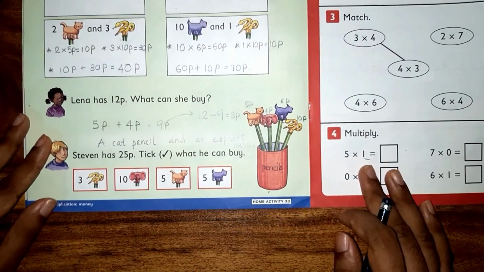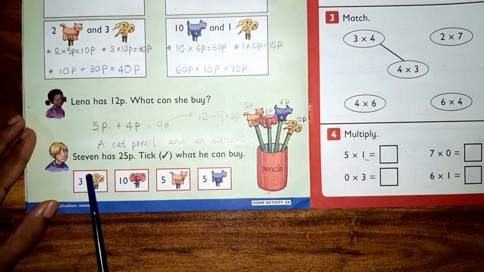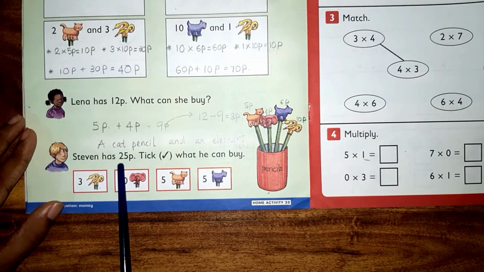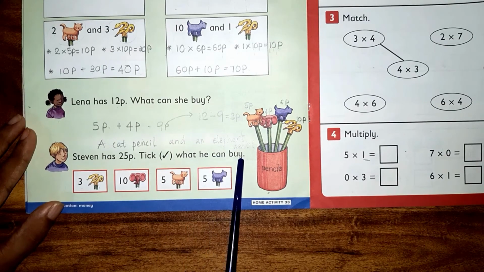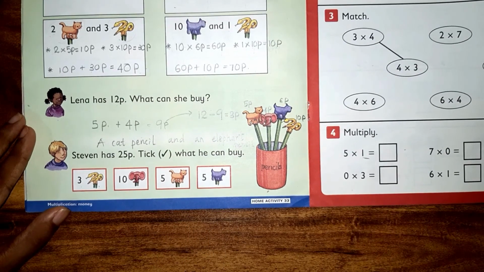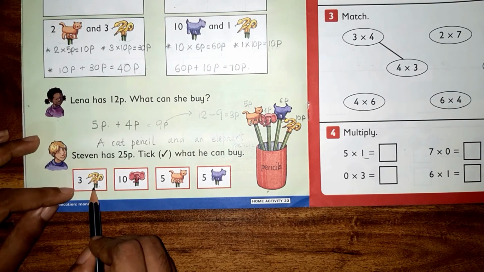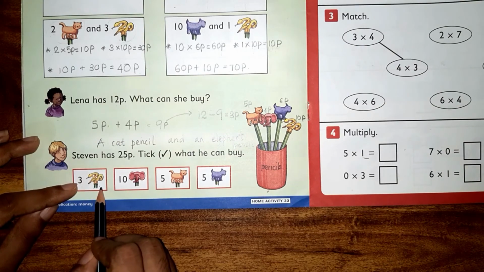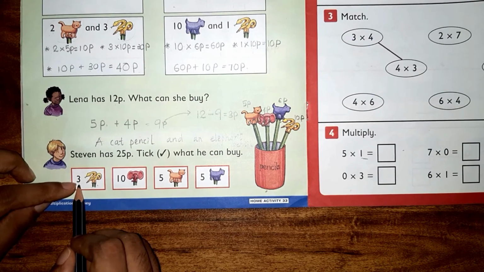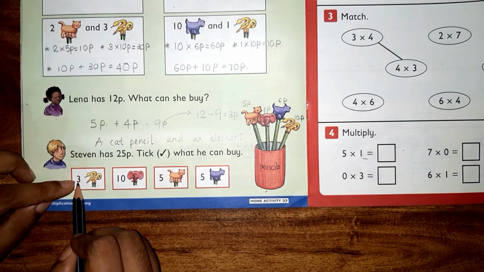Now here, last question. Stephen has 25 pence. Tick what he can buy. So in these pieces you can see a pencil with the number of pencils. The first one, three pencils.